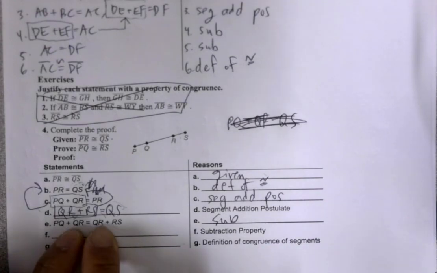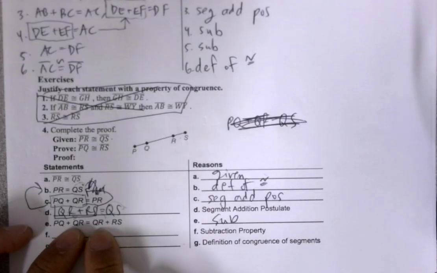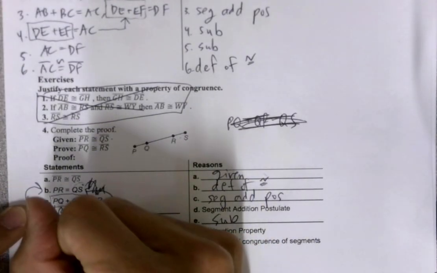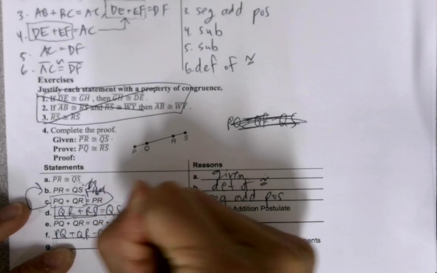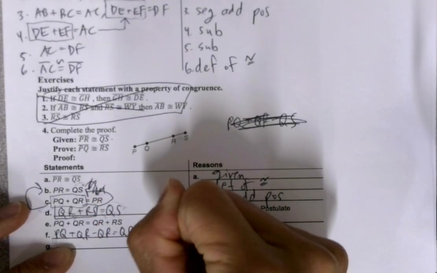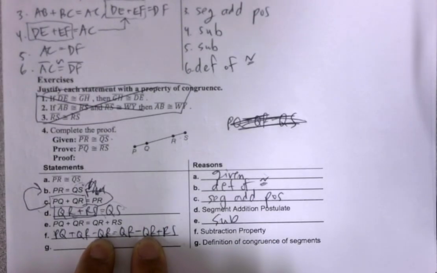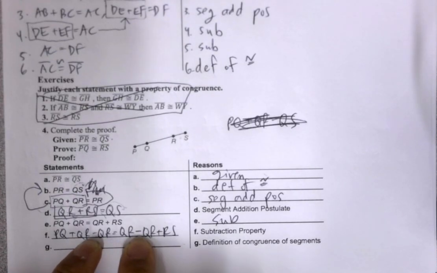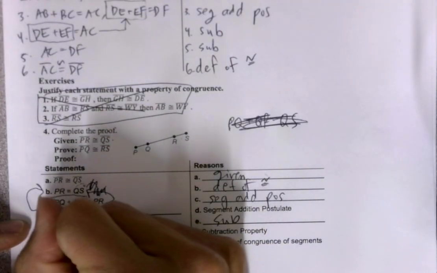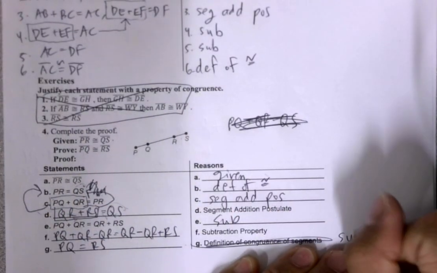Now, what do I need? I'm trying to get PQ equal to RS. So I need the QRs to go away. Luckily, that's easy. I just subtract the QR on both sides. So I do PQ plus QR minus QR is equal to QR minus QR plus RS. Subtraction property lets us subtract the same number, measure QR, from both sides of the equal sign. Now what do we do? Now I go ahead and get rid of the QRs. Okay? So I'm going to say PQ is equal to RS. And the reason is going to be substitution.